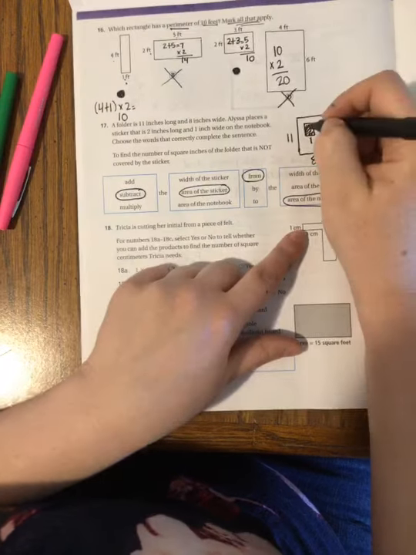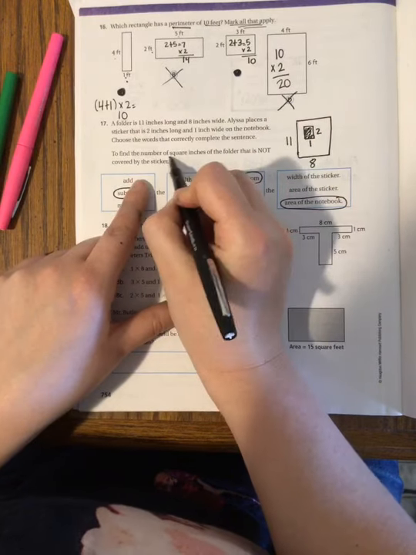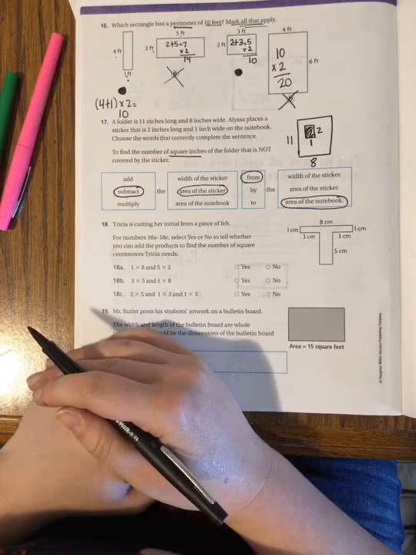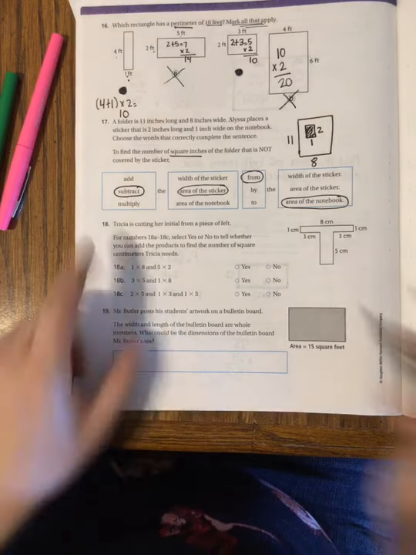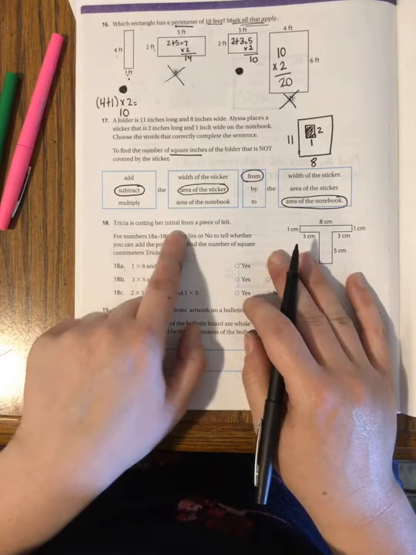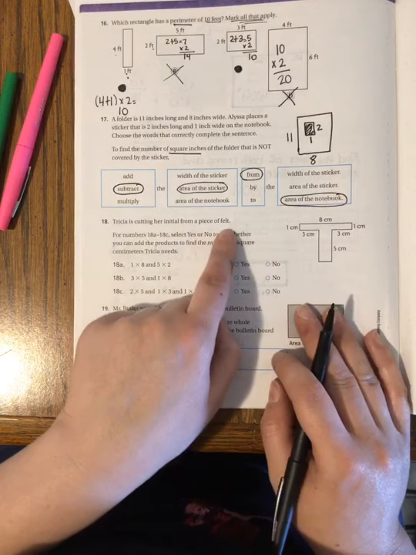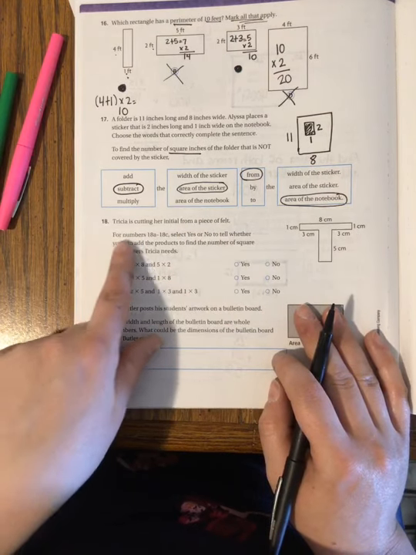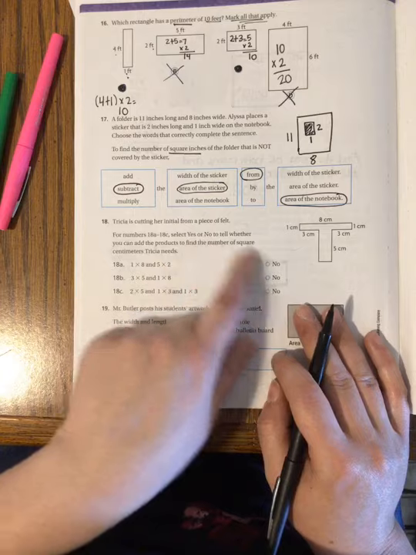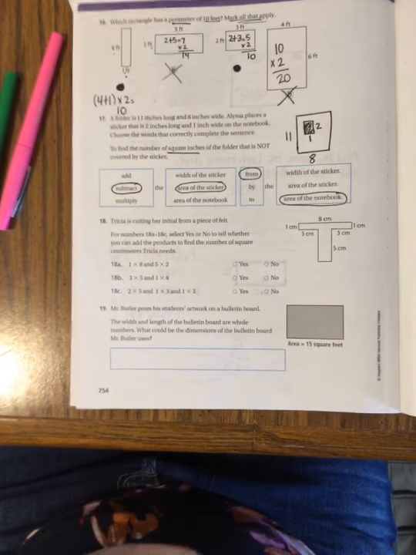Okay, because we're trying to figure out square inches, and square inches always means area. Trisha is cutting her initial from a piece of felt. For numbers 18A through 18C, yes or no, whether these are going to work.